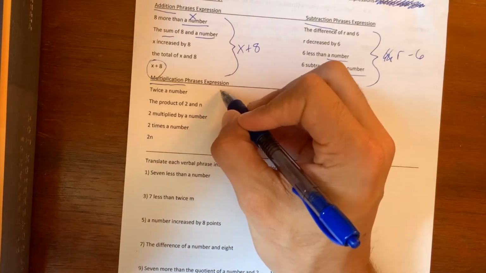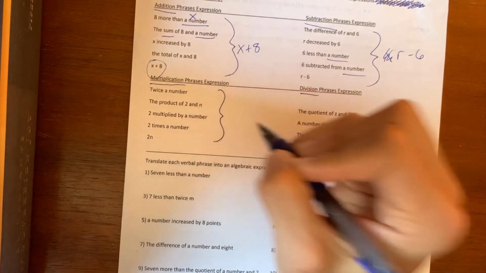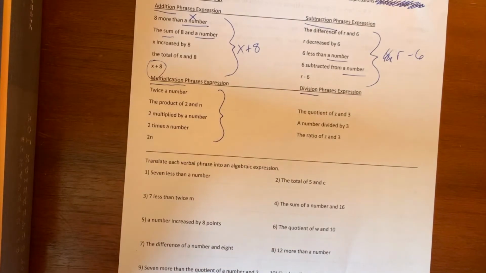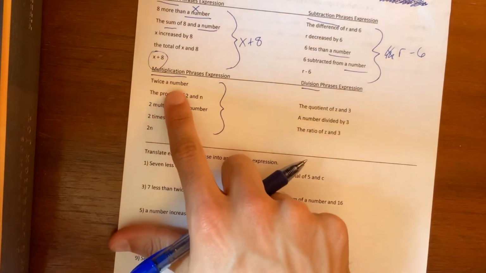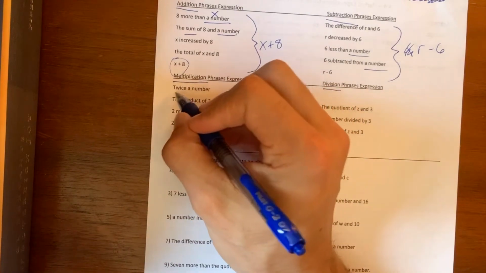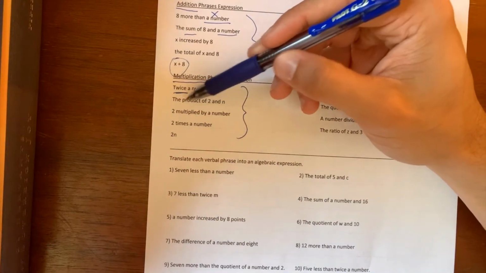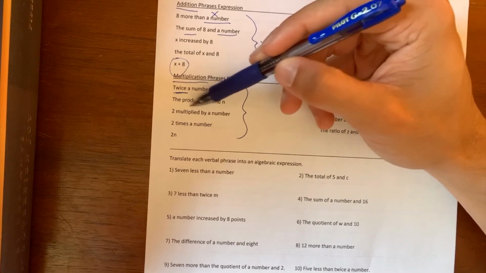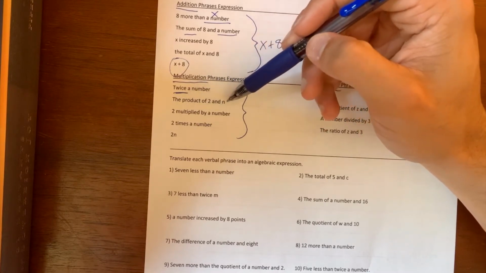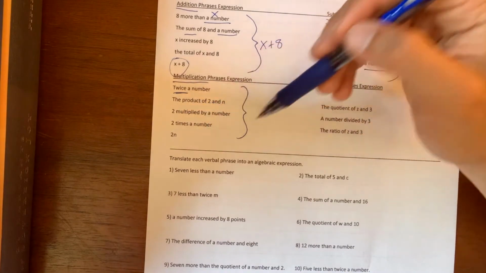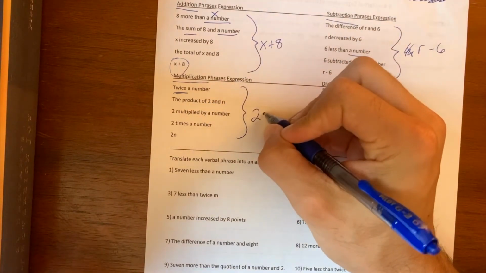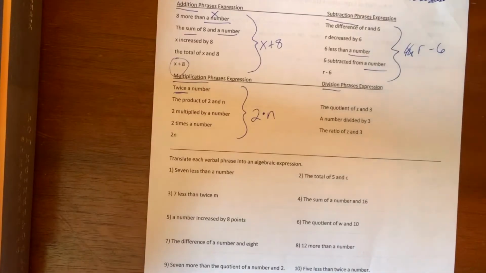Now multiplication. Again, all of these are different ways of saying the same thing in math. So twice a number. Twice is a helpful one to remember. Twice something means two times, or double that amount. The product: product is that word that means multiplication. So product of 2 and n, 2 multiplied by a number, 2 times a number, all are a way of saying 2 times that unknown number, which again could be any letter, but here we say n.